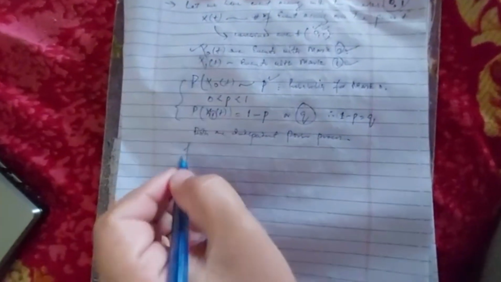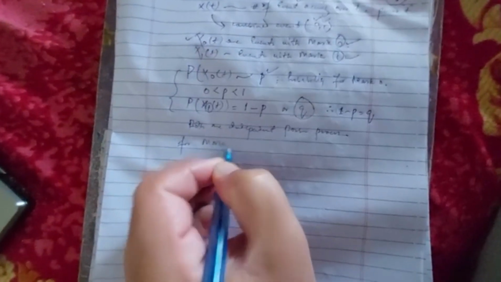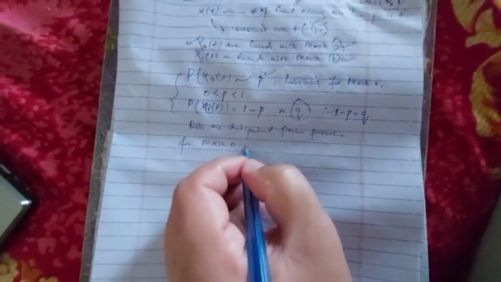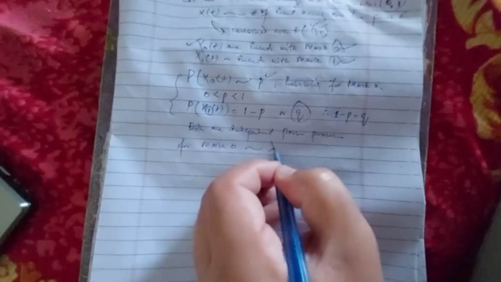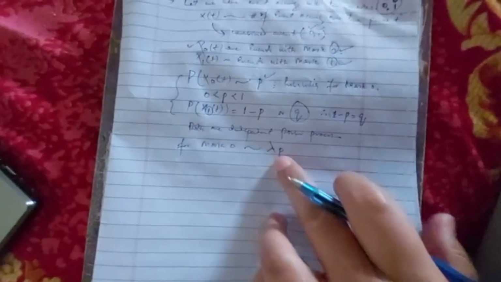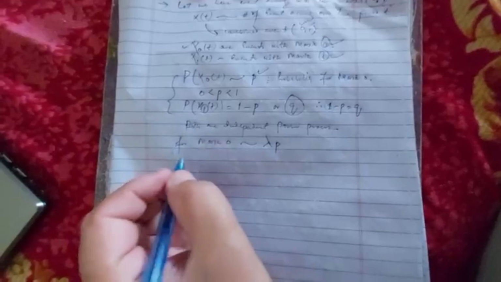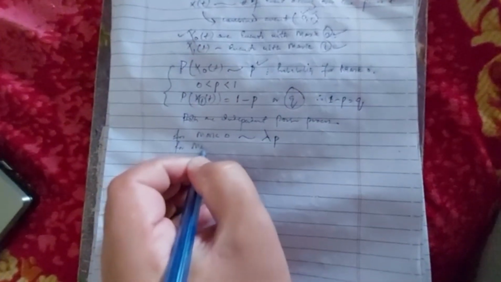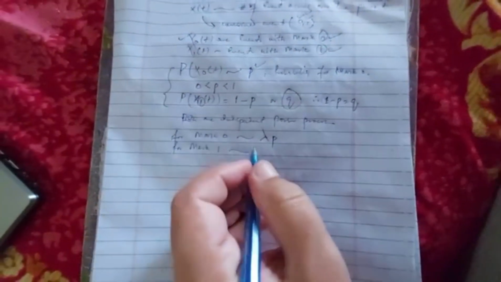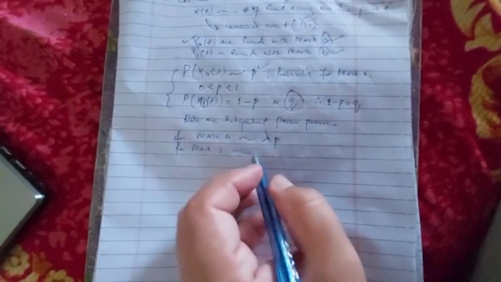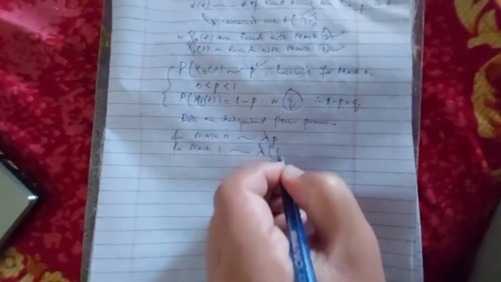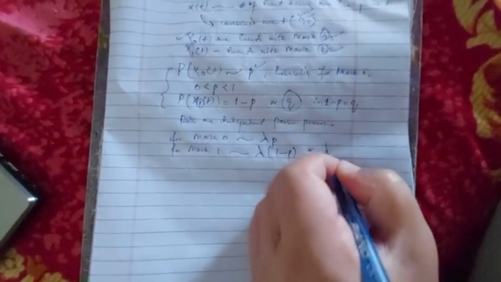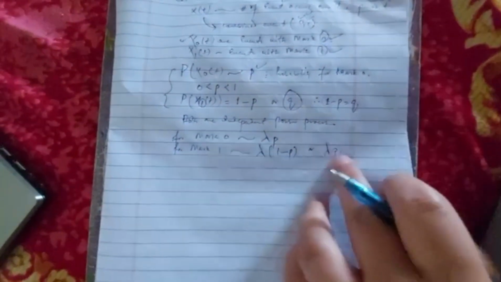Okay, so for mark 0, it is represented by lambda into the probability of this mark 0, and for mark 1, it is represented by a Poisson process with the rate lambda into 1 minus p, or lambda into q, because 1 minus p is equal to q. So these are the rates of these processes, and both are independent Poisson processes.